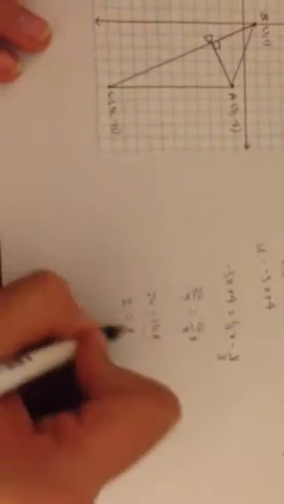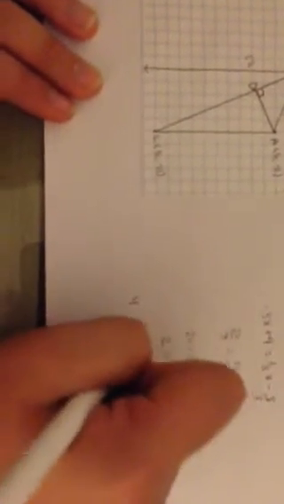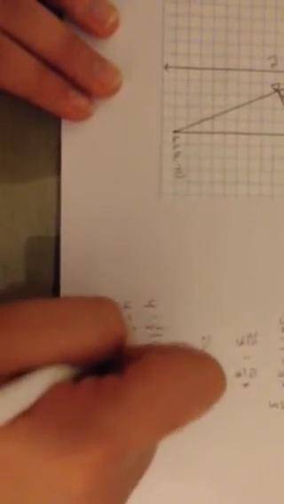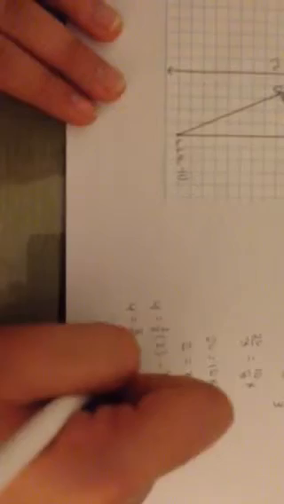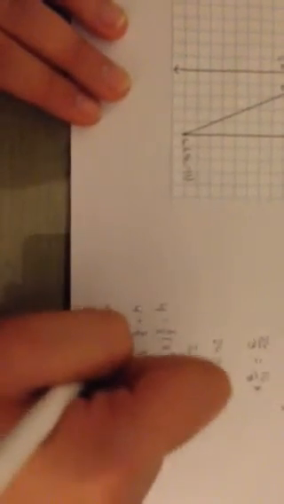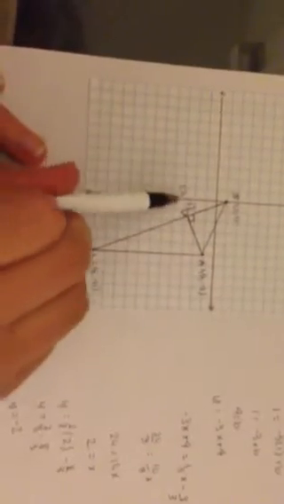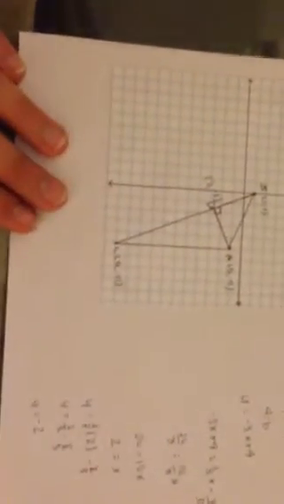Now we know that the x-coordinate of D is 2, and we just need to find the y-coordinate. So we can just plug it back into the equation. y is equal to 1/3 times 2 minus 8 over 3. So y is equal to 2/3 minus 8 over 3. So y is equal to negative 2. So (2, -2) is our point for D. That's the coordinates for D.